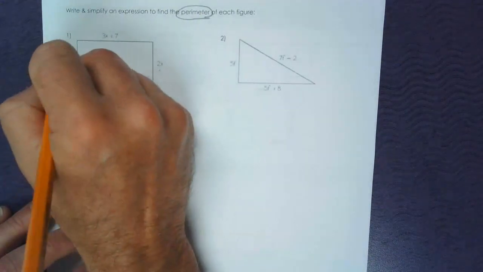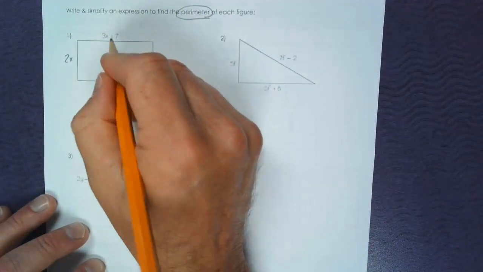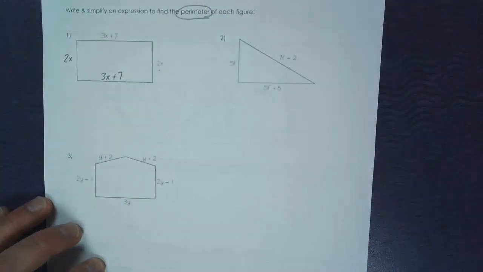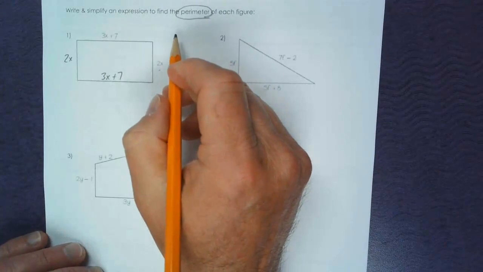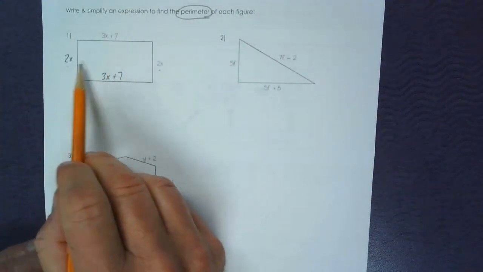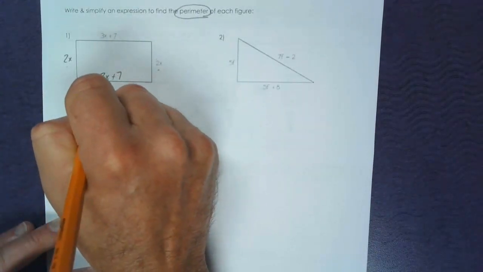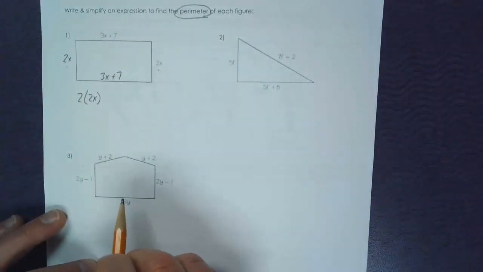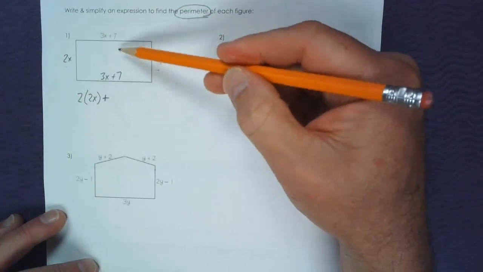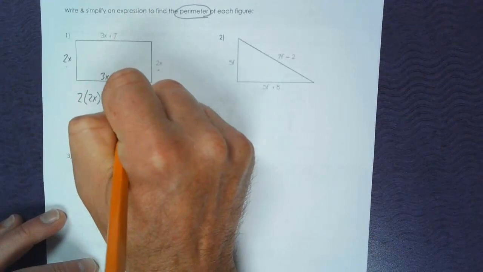So a 2x here, so I'm going to have a 2x over here. Opposite of the top side and the bottom side, I'm going to put 3x plus 7. Now we have it filled in. We have to find the perimeter. So what I'm going to do is something a little different, make it shorter. I'm going to take these 2x's. There's 2 of them. So I'm going to say 2 times 2x. And perimeter is always addition. So what am I going to add it to? I have to add it to these 2 sides. And these 2 sides are the same, so I'm going to do the same procedure.